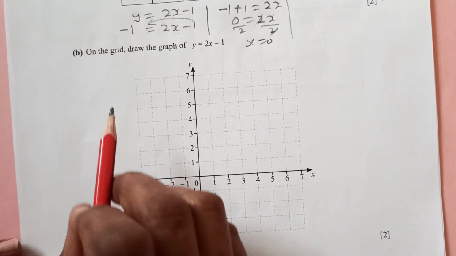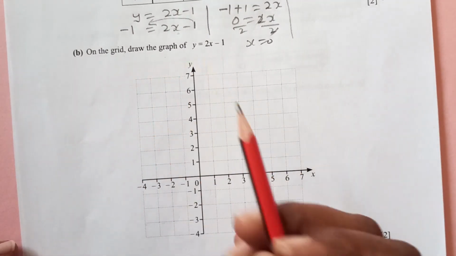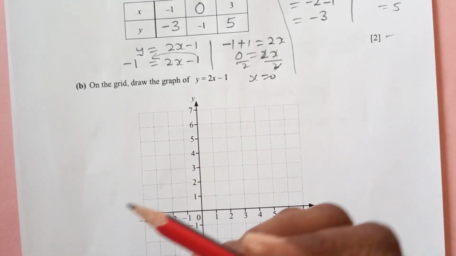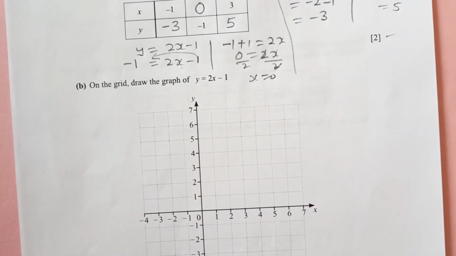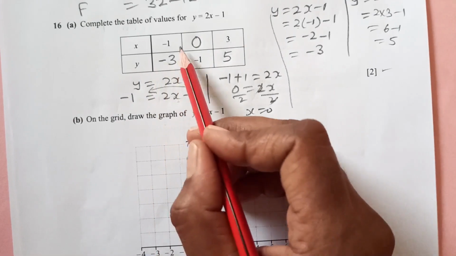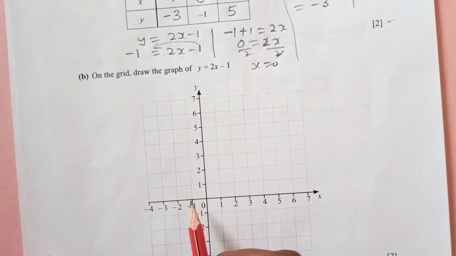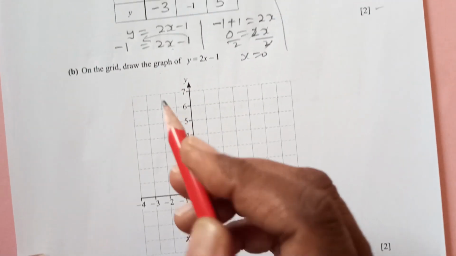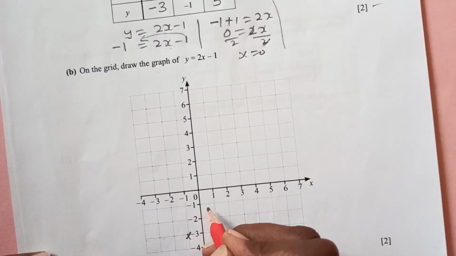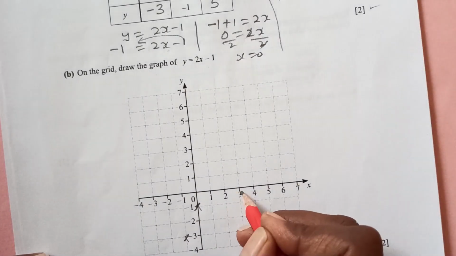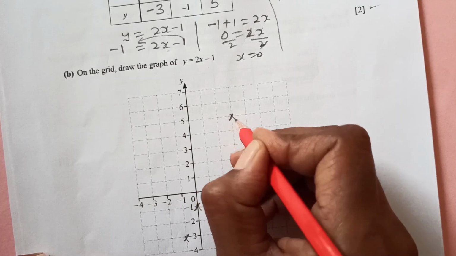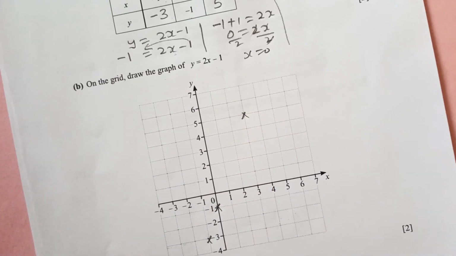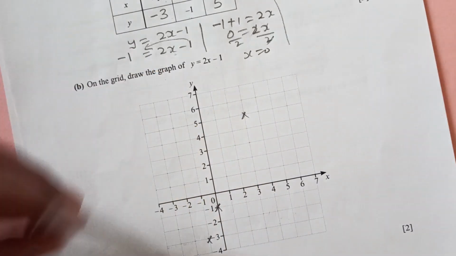Now part B, on the grid draw the graph of this. So we are going to put these points over here. We have x is -1 and y is -3. X -1, y -3, this is the point. X is 0, y -1. Then x is 3 and y is 5. So now we are just going to join all these points to make a straight line.